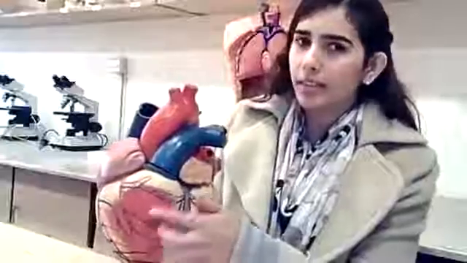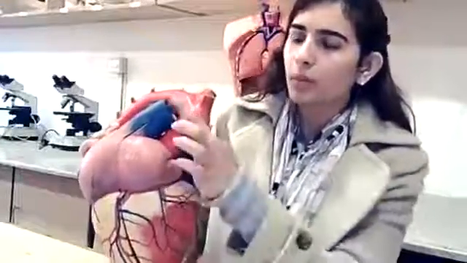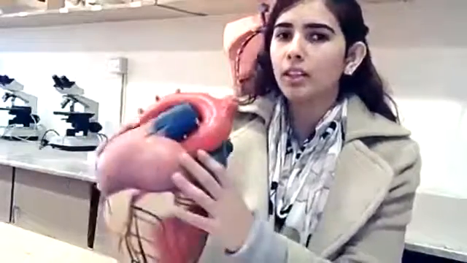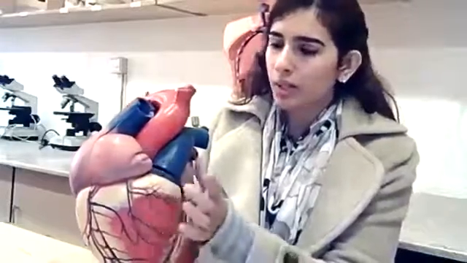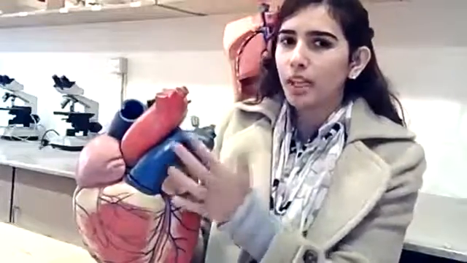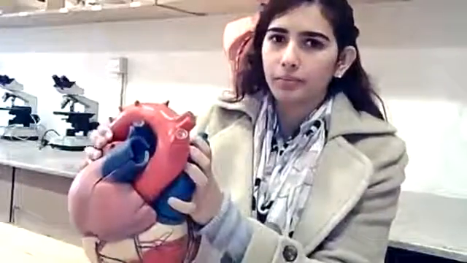The right side is receiving deoxygenated blood from the superior vena cava as well as the inferior vena cava. This right side is giving the deoxygenated blood through the pulmonary artery to the lung.